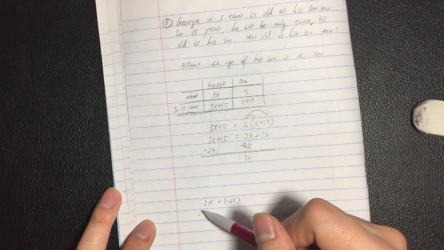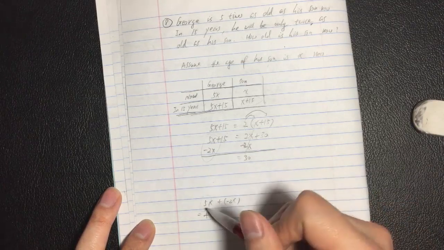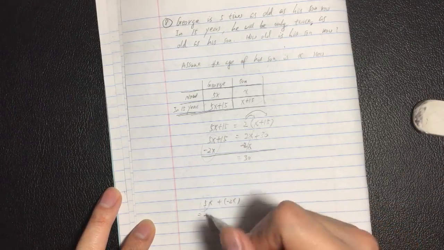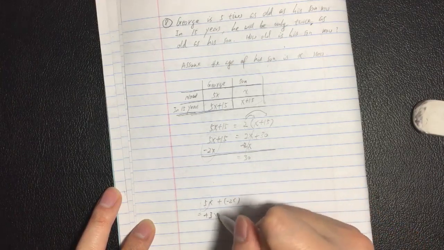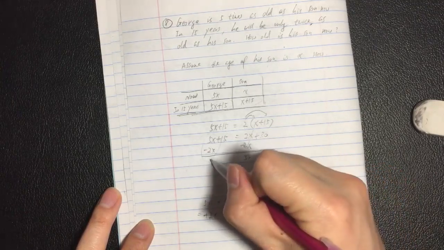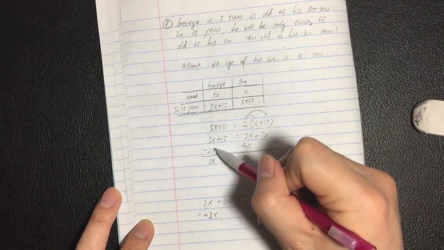Here, number 5 has larger magnitude, so keep the positive sign. Then subtract the magnitudes. 5 minus 2 is 3. The like term is X, we leave it the same. So we have 3X here.